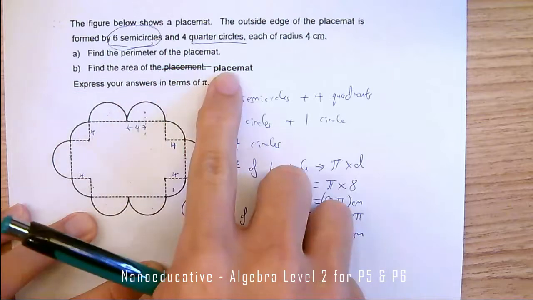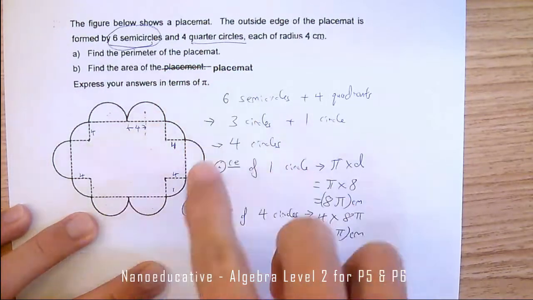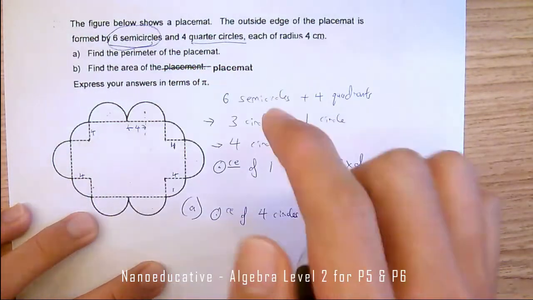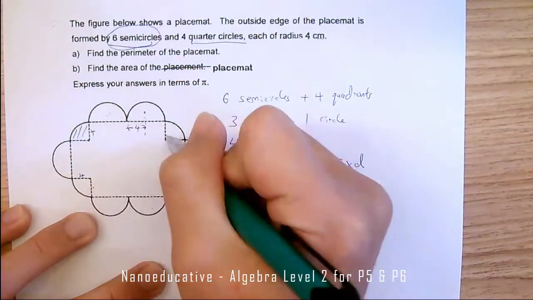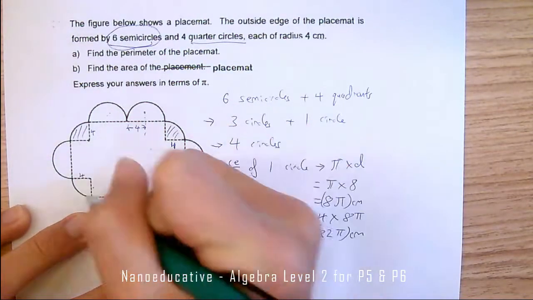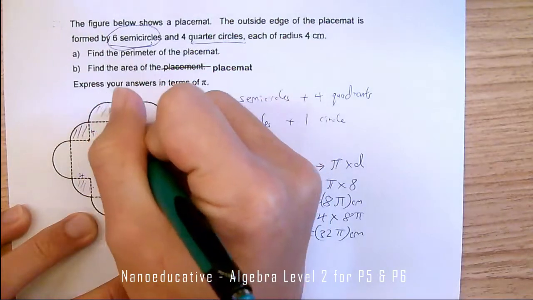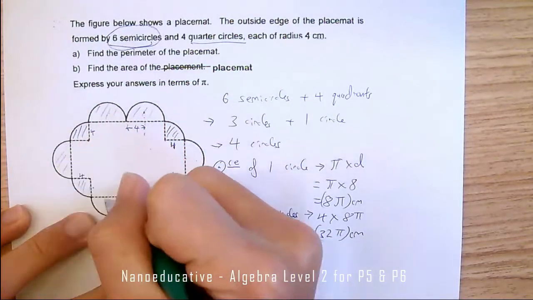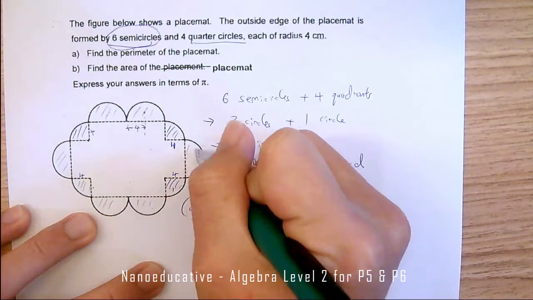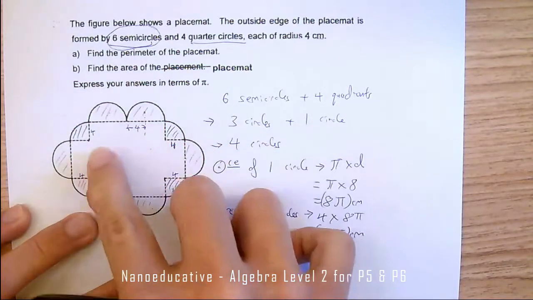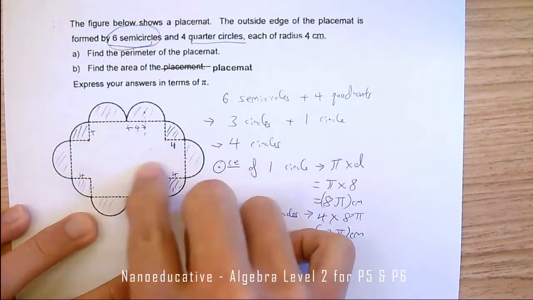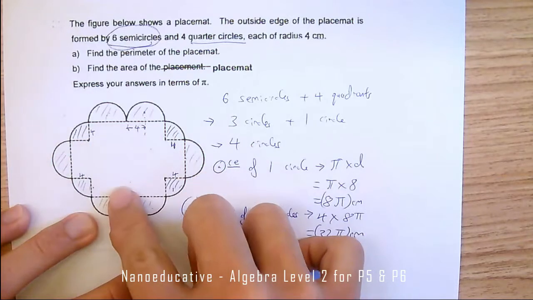Find the area of the placemat. Now, the area of the placemat, right? It will be a little bit more tricky. We have to find all this, right? The 4 quadrants, and then we have to find the semicircles, and stuff like that. So we have to find all this, and then we have to find the inside of it. So for the inside of it, we have to find the dimension as well.